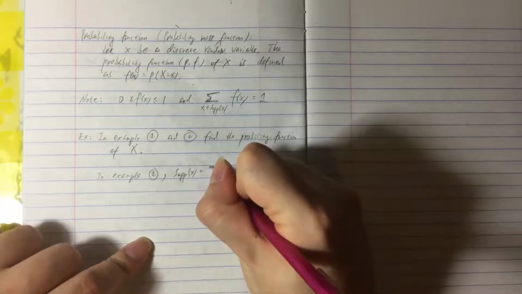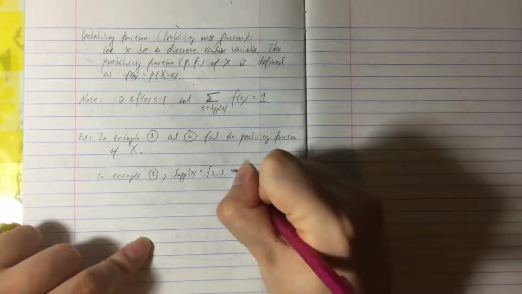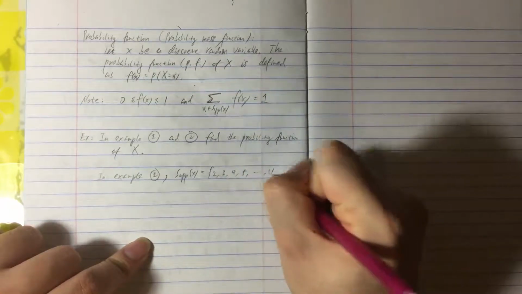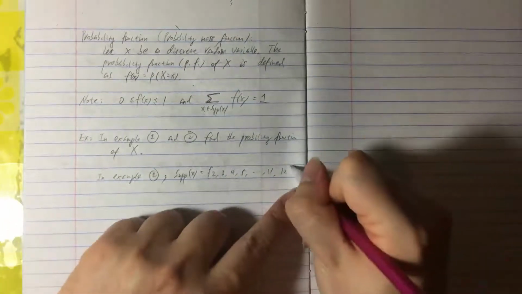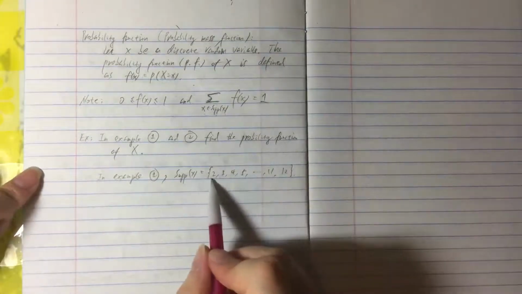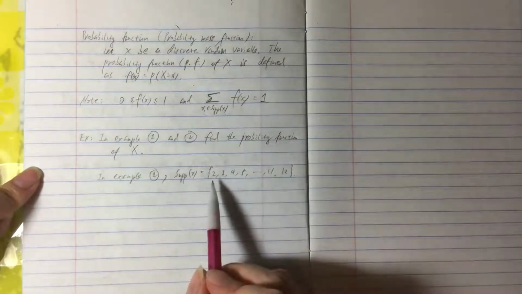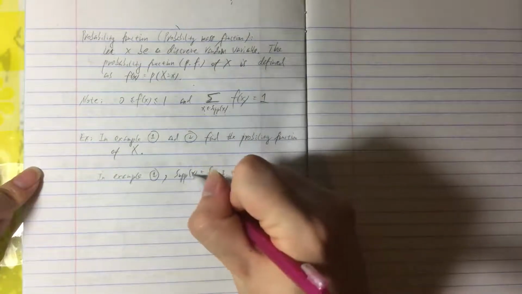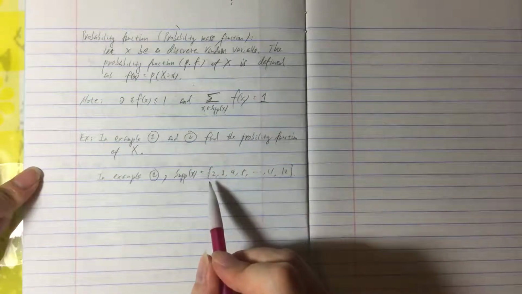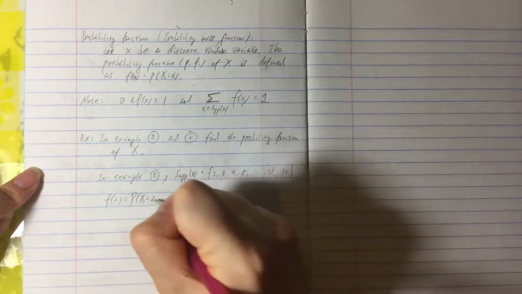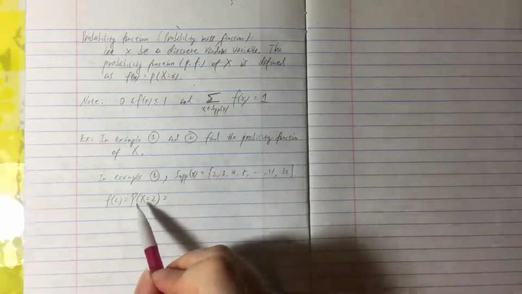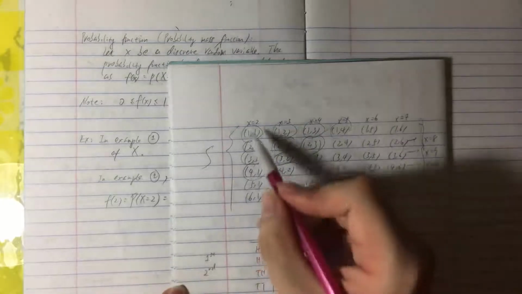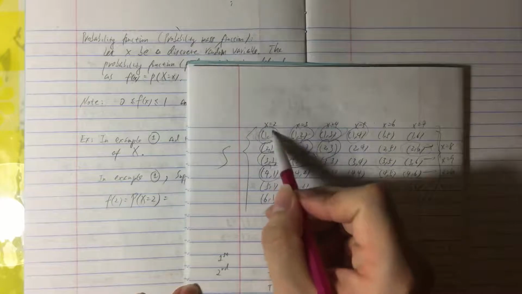So to find the probability function, find the support first. Then find the probability for each value in the support. What's f of 2? f of 2 is the probability that X equals 2. In example 1, x represents the sum of the dice. If the sum of the dice is 2, there's only one outcome. That's 1 out of 36.